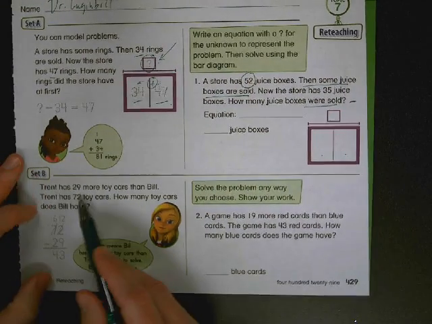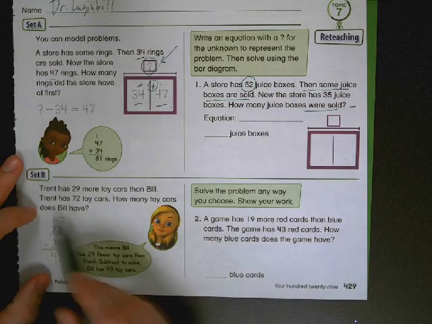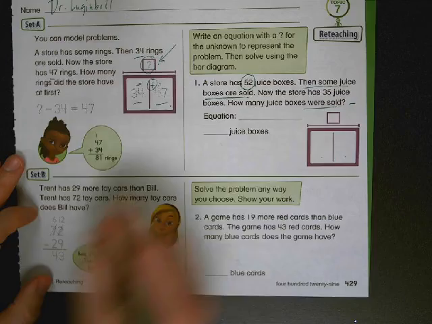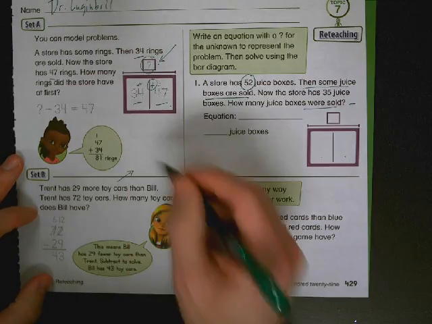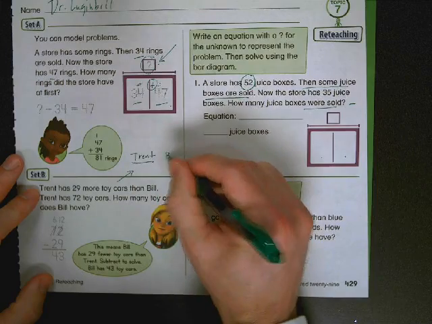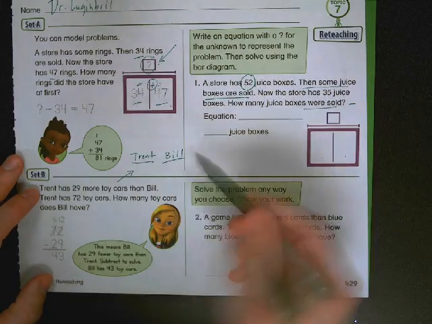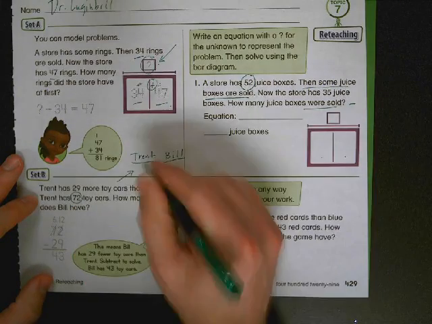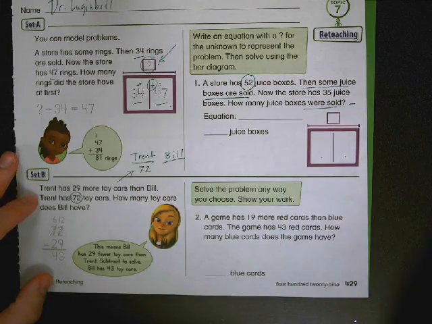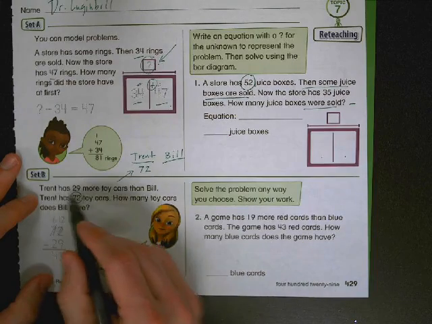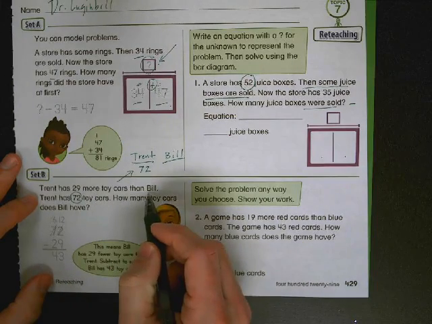Over here it says Trent has 29 more cars than Bill. Trent has 72 cars. So this is one of those times where it really helps to draw. You got Trent and Bill. Those are the two guys you're trying to figure out. What information do you know? It says Trent has 72 toy cars. So you know that he has 72. You don't know Bill. That's your question mark. It says that Trent has 29 more cars than Bill.